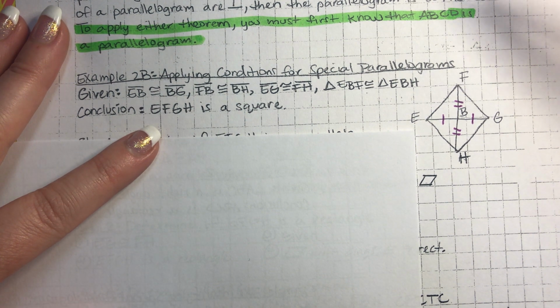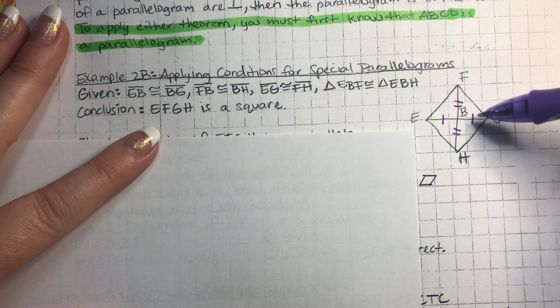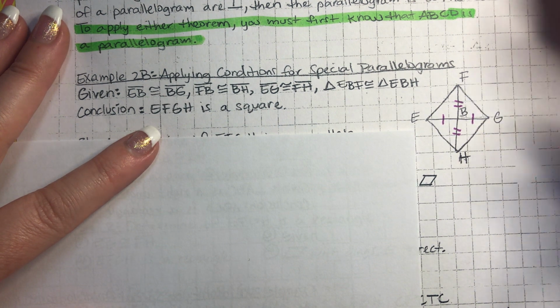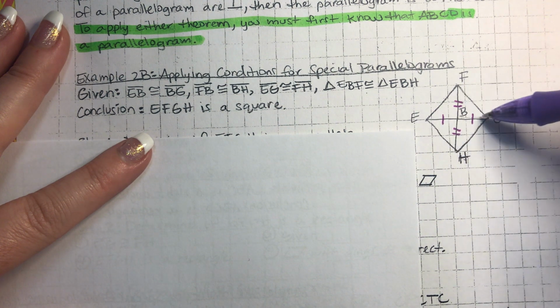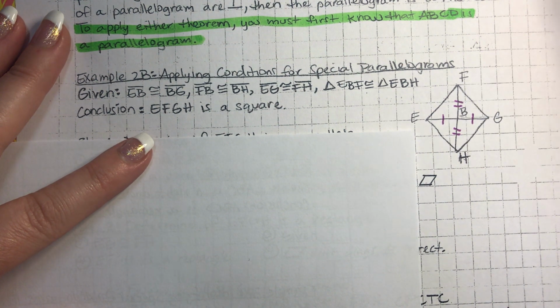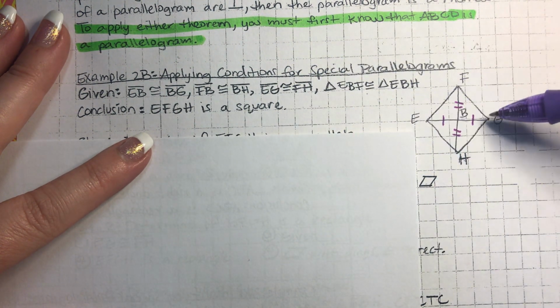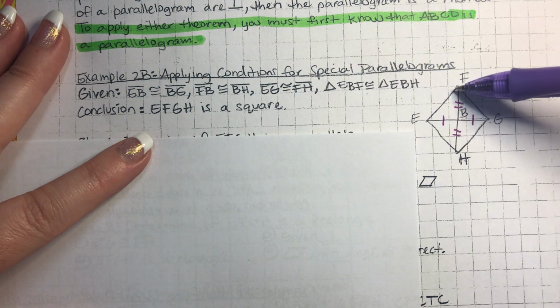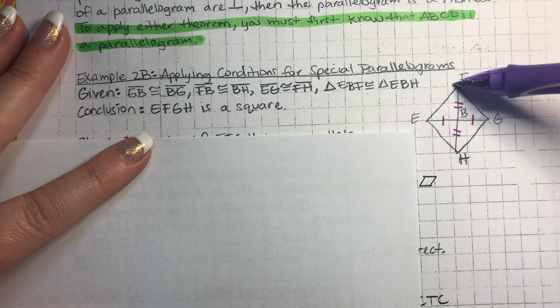Now, what does that tell us, right? If these are the same, these are the diagonals, right? And these are the same. This means that the diagonals bisect each other, right? So, do you remember what we can say when the diagonals bisect each other? Think about it. And then it also says that EG, this whole diagonal, is congruent to this whole diagonal. Why would they give us that information?